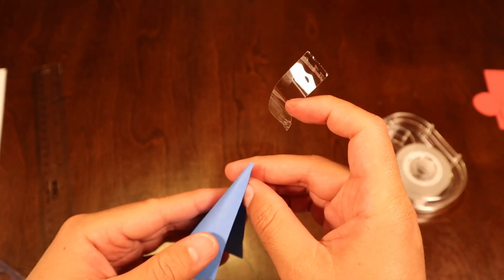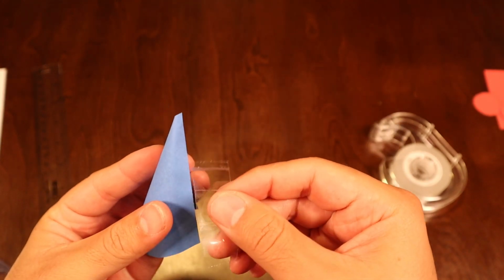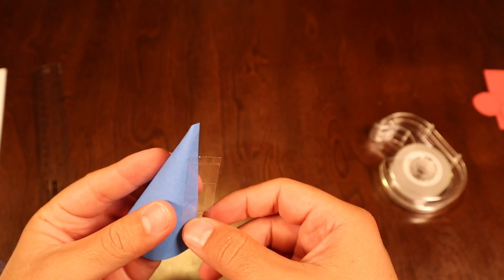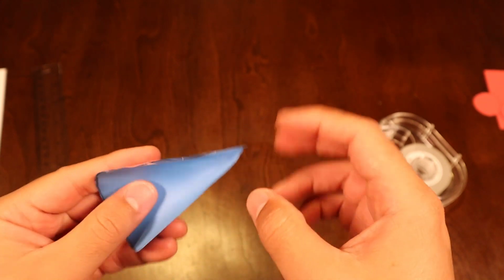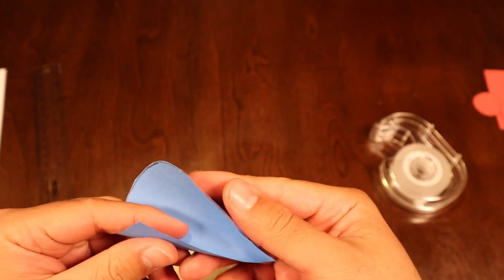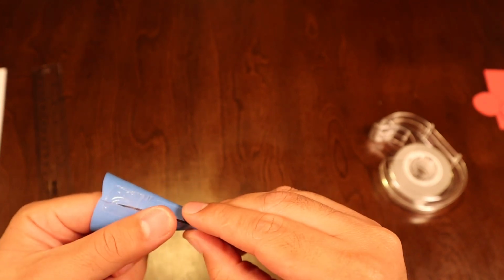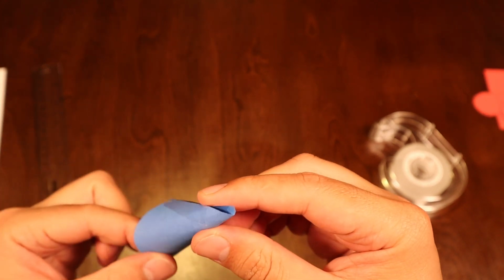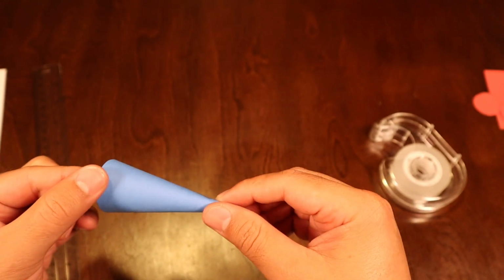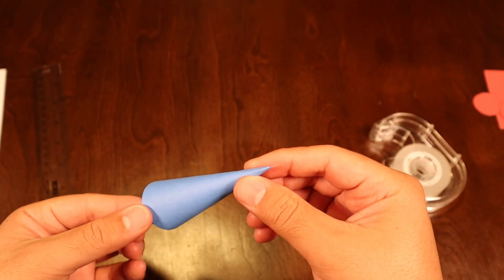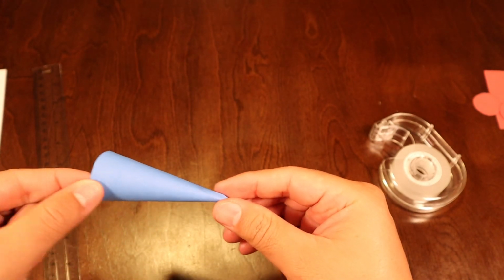We can start by putting some tape here. And then we are going to close it here. There we go. Okay. So we have here what looks like an ice cream cone.